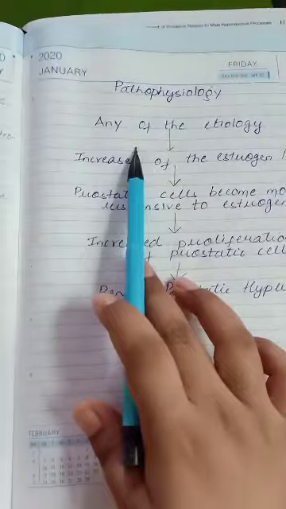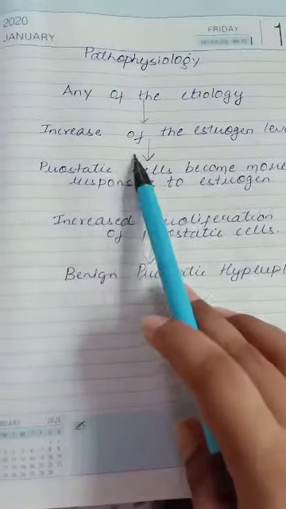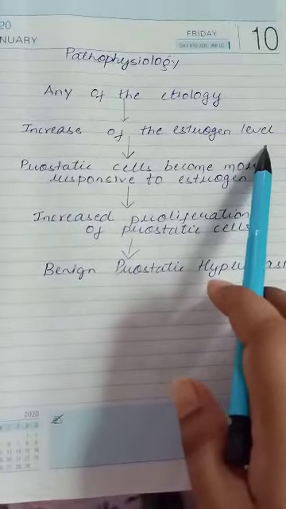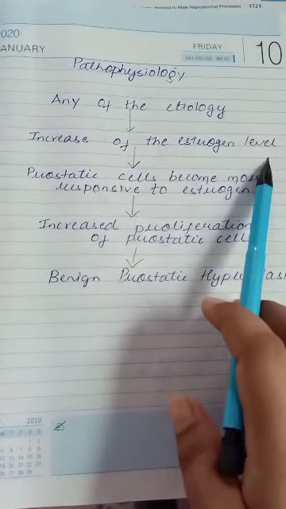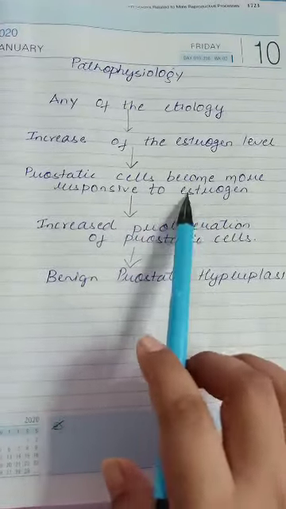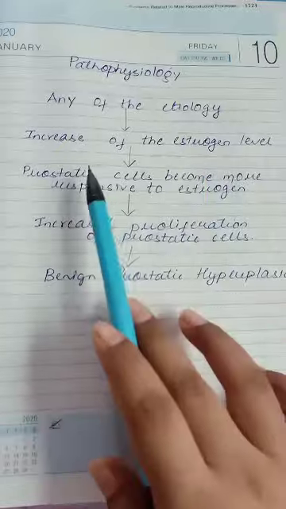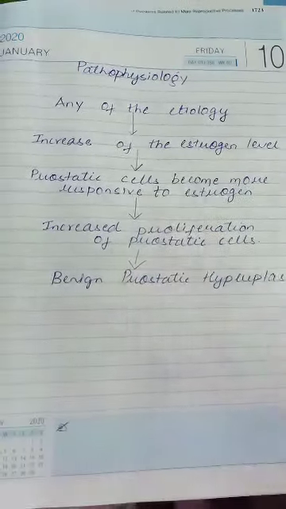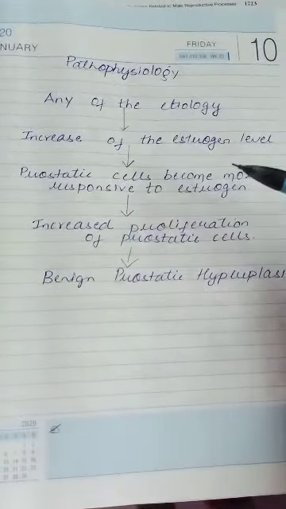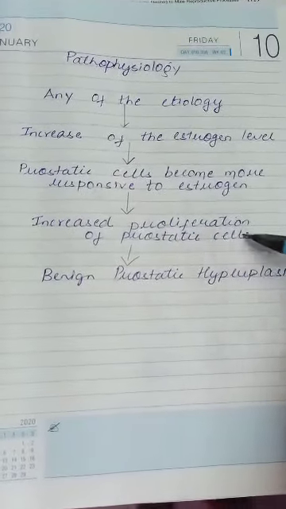Any of the etiologies that we studied before will cause an increase in the estrogen level. Then the prostatic cells become more responsive to estrogen. If there is an increased level of estrogen in the body, the prostatic cells become more responsive to estrogen. That will lead to increased proliferation of the prostatic cells, which leads to benign prostatic hyperplasia.